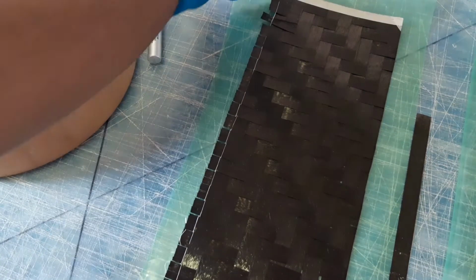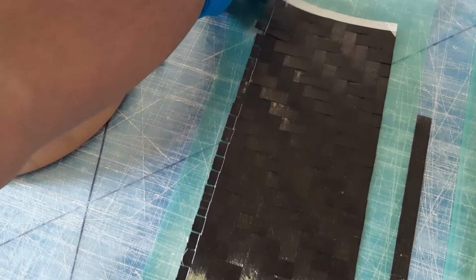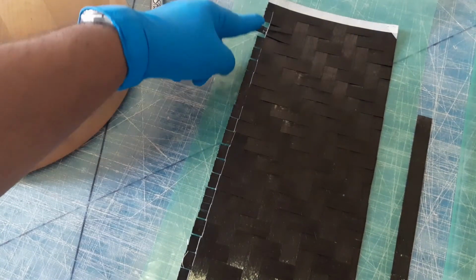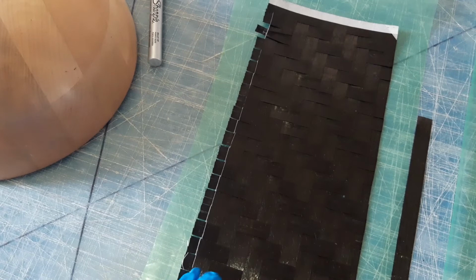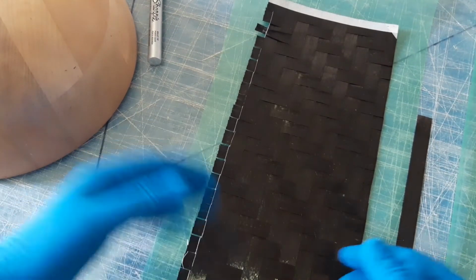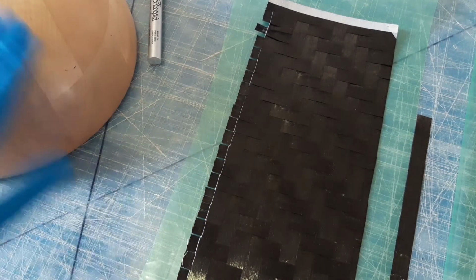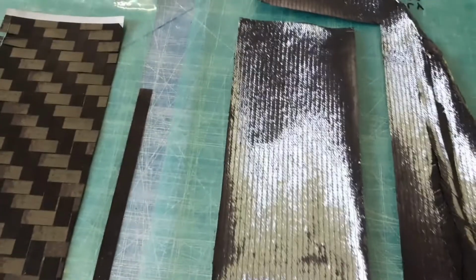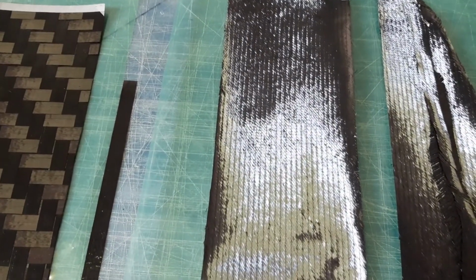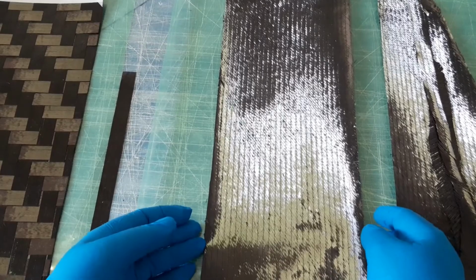Now here we have taped one end so that it doesn't come open, and this side is stitched as it was stitched when we received this material. And I'm going to show you how big of a menace it is to put it on a dome shape like we have over here. Now here we have plus minus 30 degrees of DD.